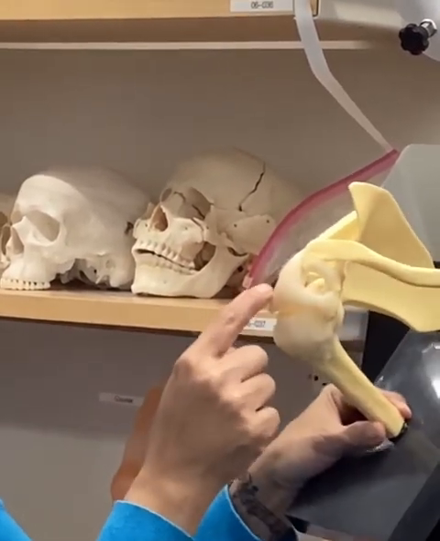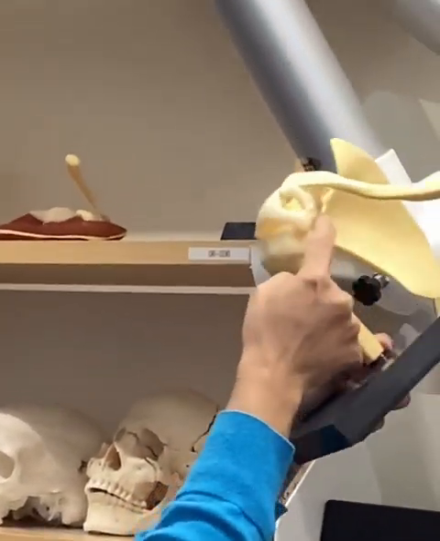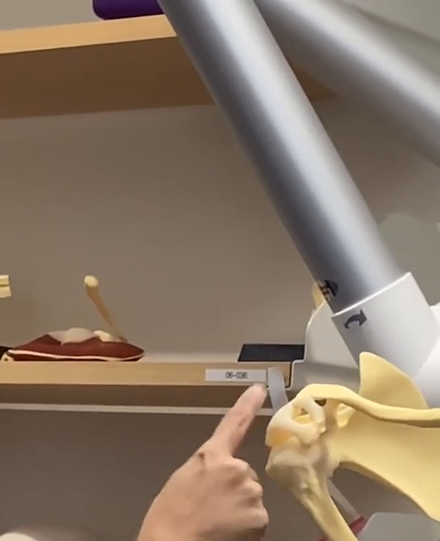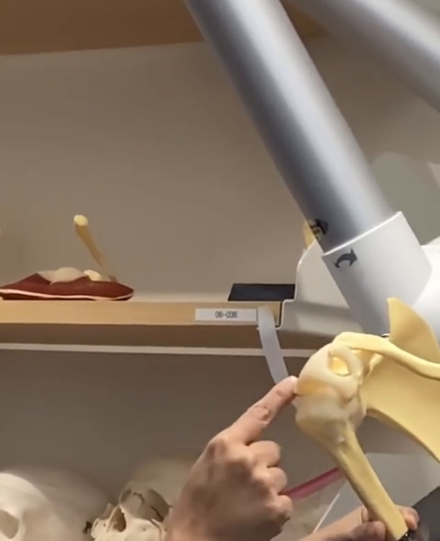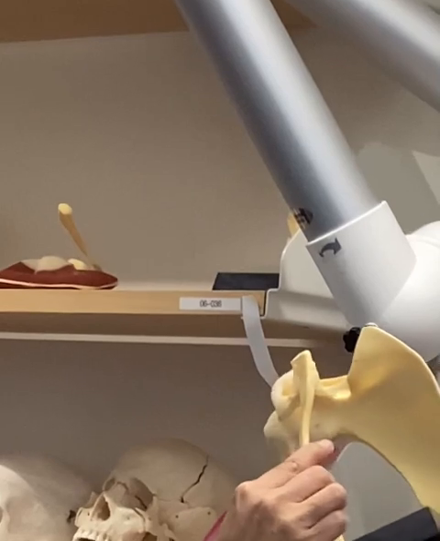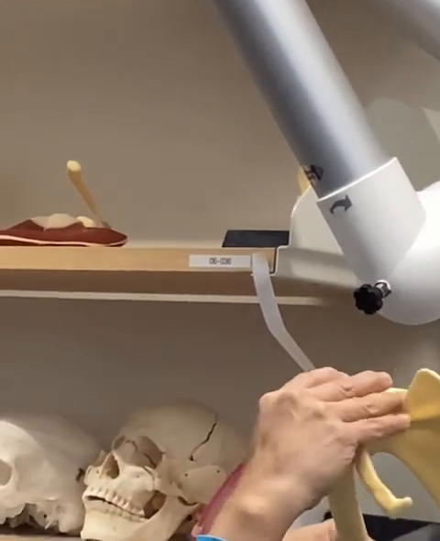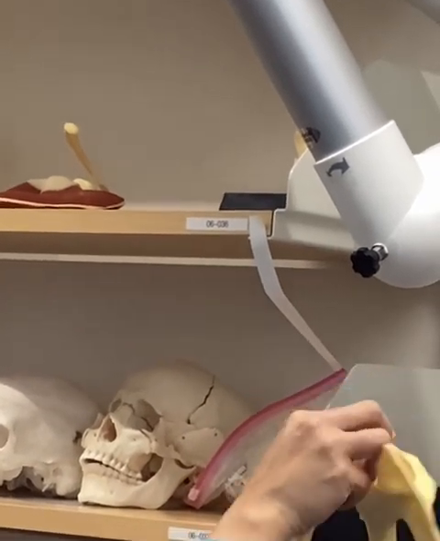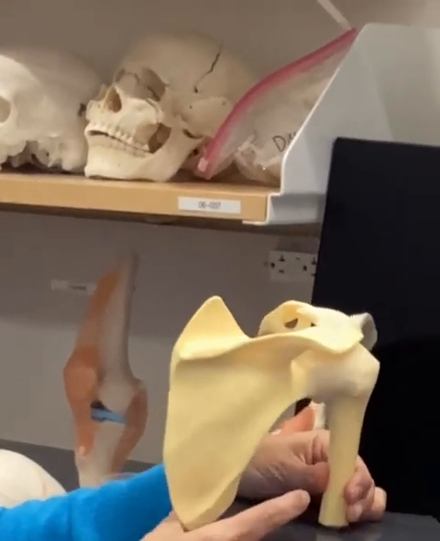What about this ligament? Acromial, coracoid. So coracoacromial, right? There's a coracoid there connecting to the acromial. Okay. Anything else? I think that's it for this. Okay. Again, just put the terms together and add the word joint or ligament.